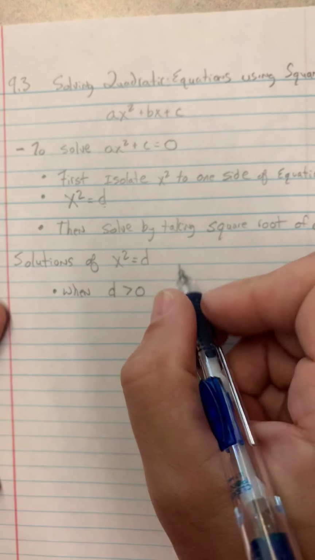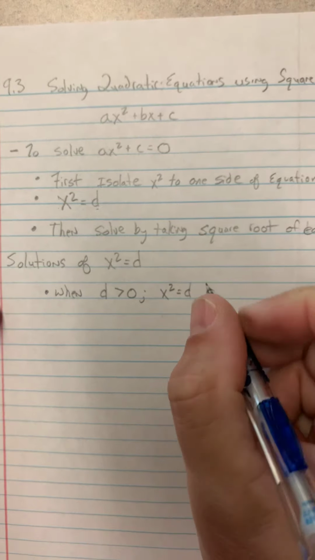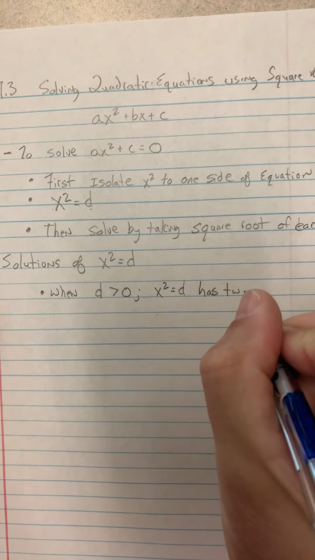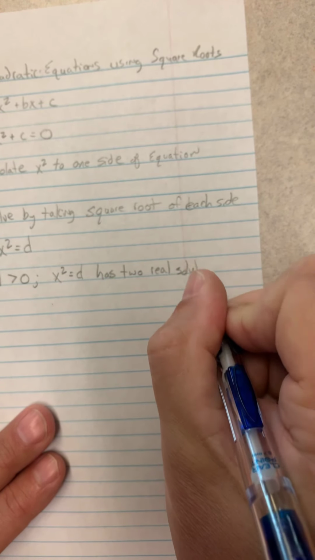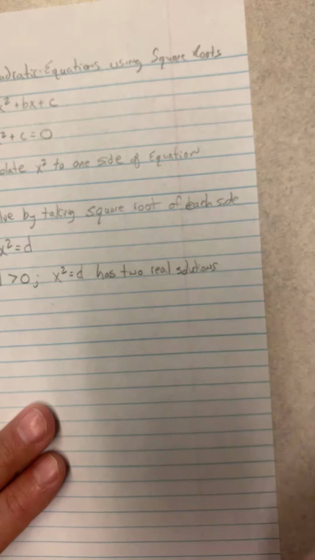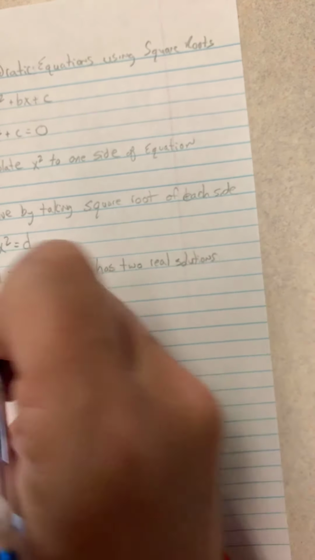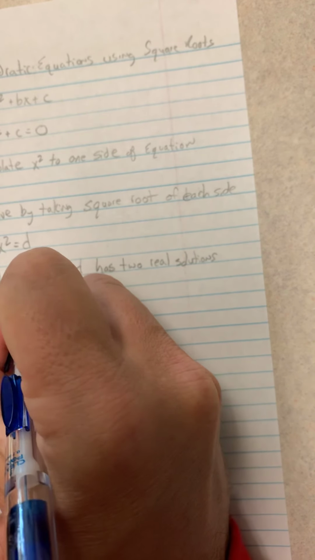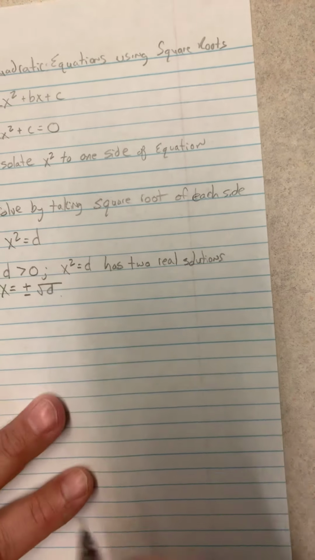When d is greater than 0, x squared is equal to d has two real solutions. And those solutions are x is equal to plus or minus the square root of d.